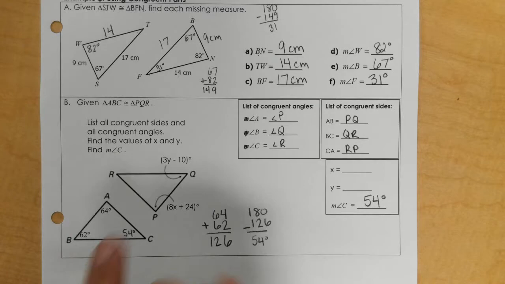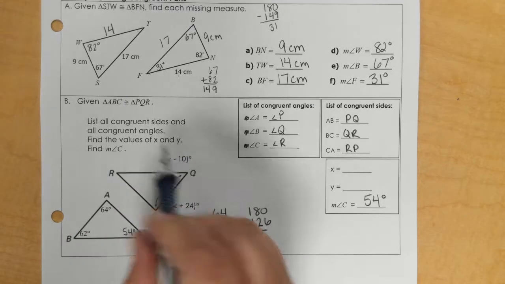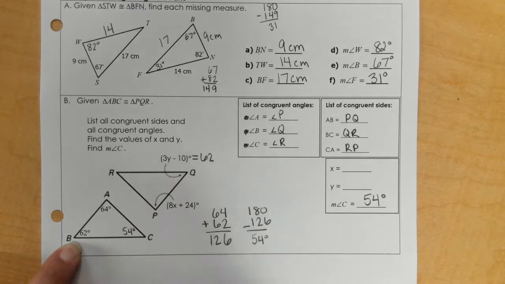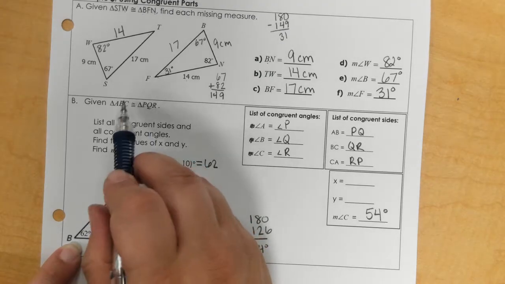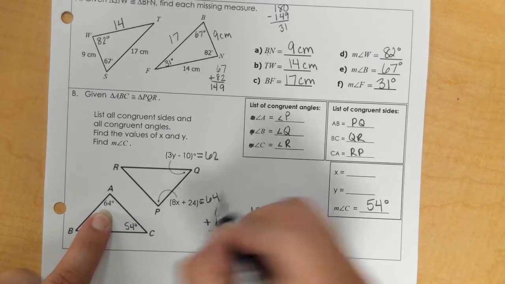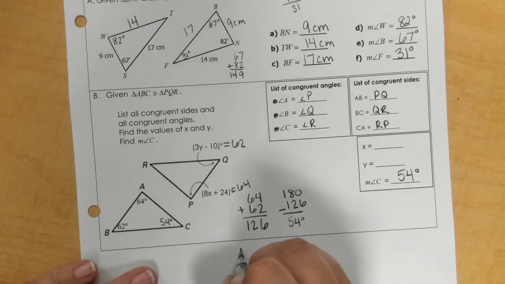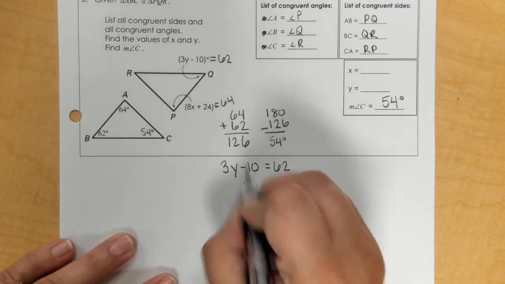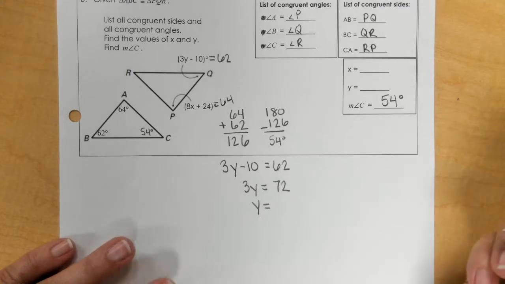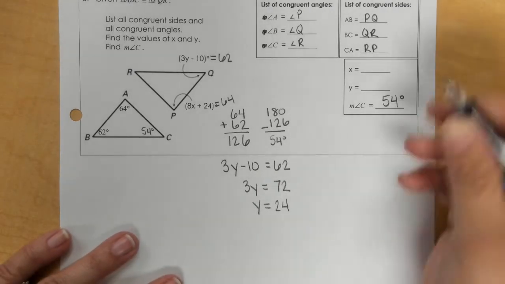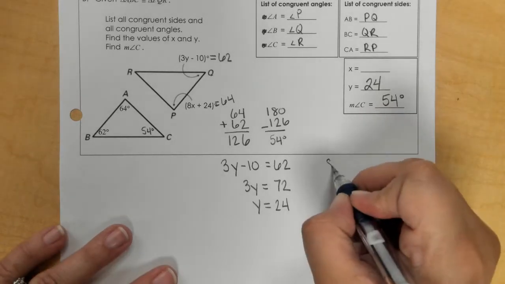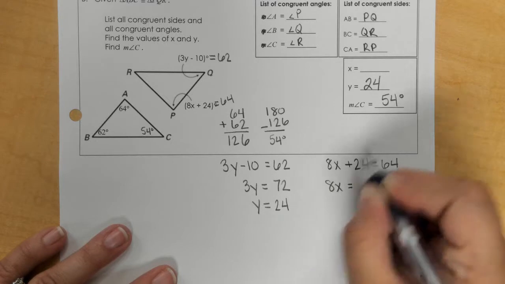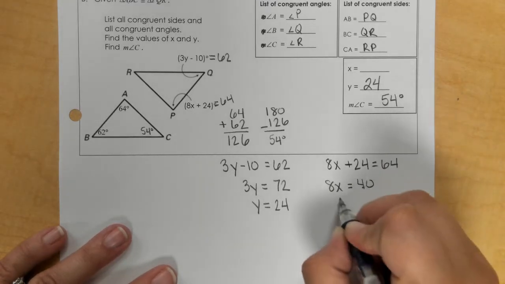Now that I have all my angles, I can figure out this part pretty simply. To figure out angle Q, Q matched up to B. B is 62, so I would set this equal to 62 and solve it. Then for X, angle P matches up to angle A. Angle A is 64. Now that I have my two equations, I can solve those. So 3y minus 10 equals 62. Add my 10, we get 72, and if I divide by 3, we get 24. Then for the x equation, we have 8x plus 24 equals 64. If I subtract 24, we get 40, and if we divide by 8, we get 5.